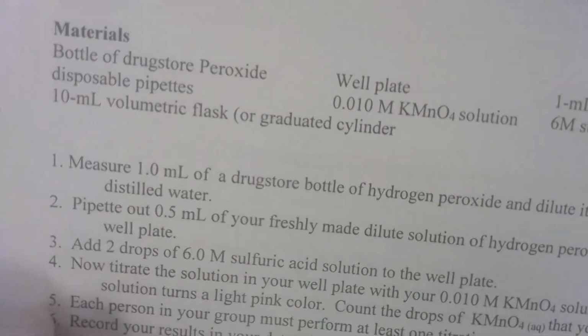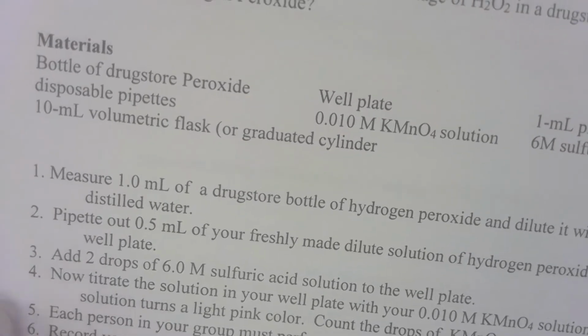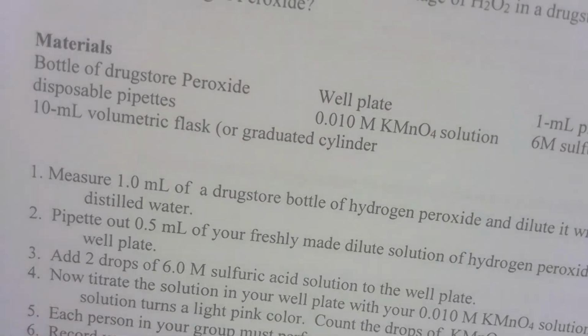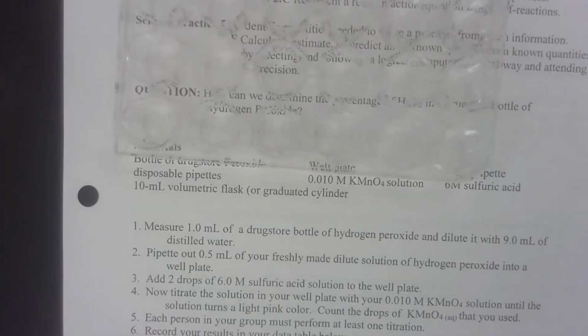Hope you're not getting dizzy. Pipette about 0.5 milliliters of your freshly made dilute solution of peroxide into a well plate. Here's my well plate. Let's see if I can get both these at the same time so you can see the well plate and the instructions. It's a little bit fuzzy.